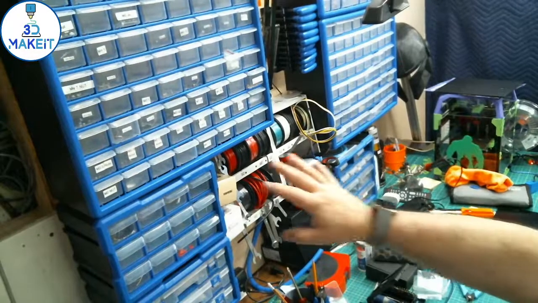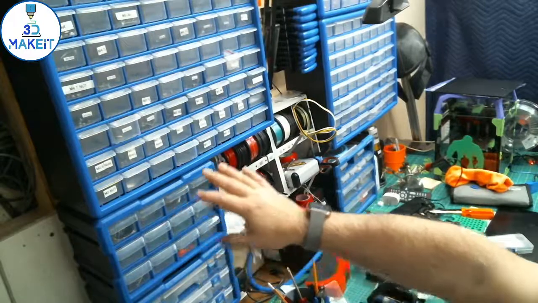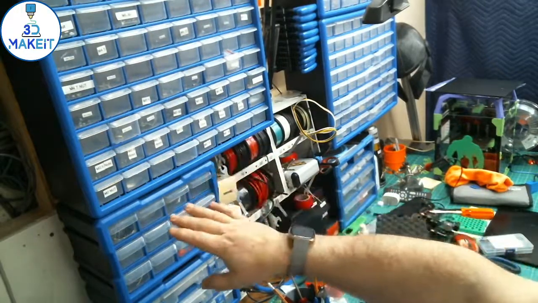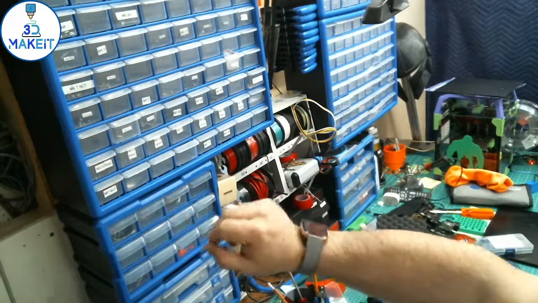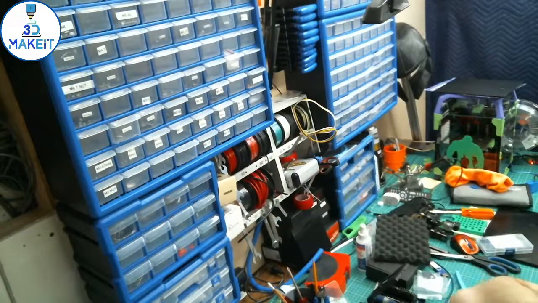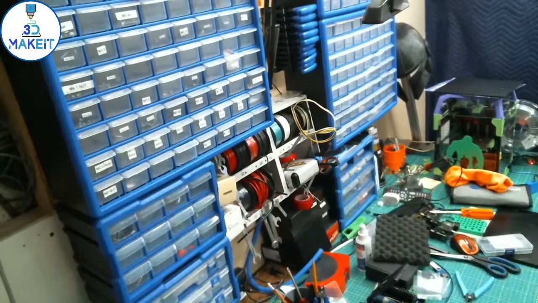So I've got all of my T-nuts and screws labeled up here now. I've got my M2, M2.5, M3, M4, M5, all labeled and organized so I can easily find them all.